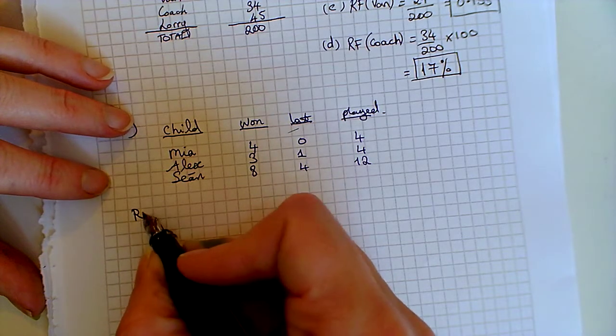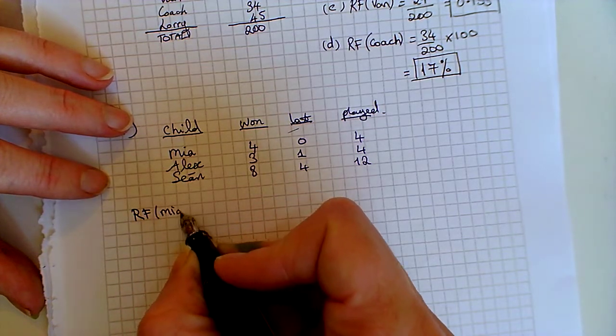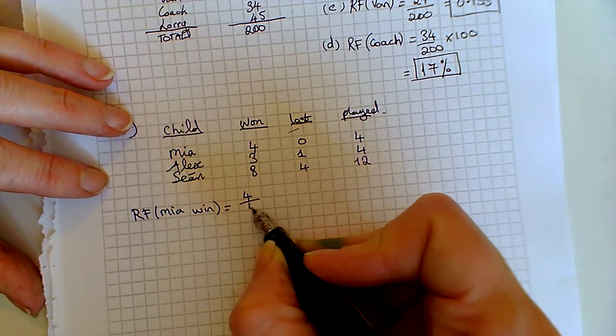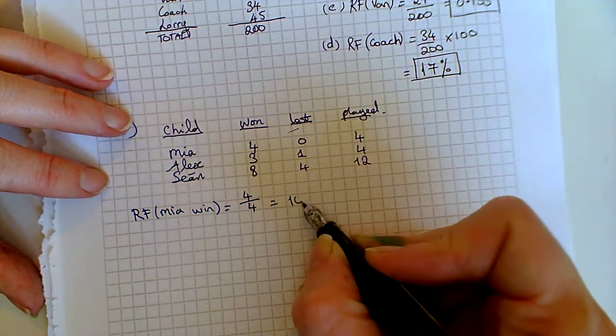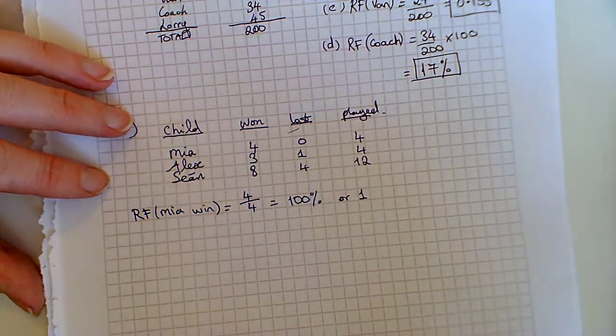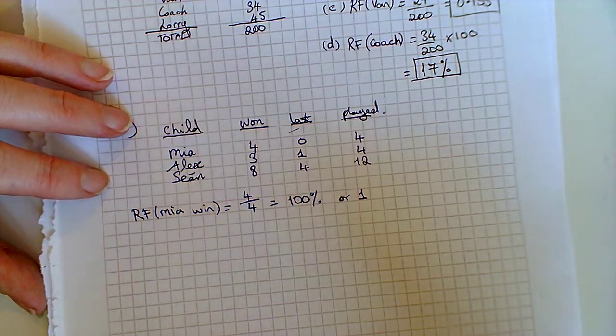So the relative frequency of Mia winning will be 4 out of the 4 that she played, which is 100%, or 1 if you want to write it as a fraction, or a decimal.